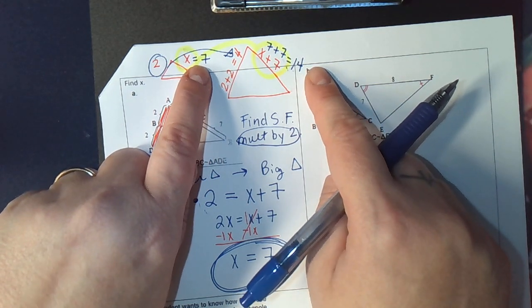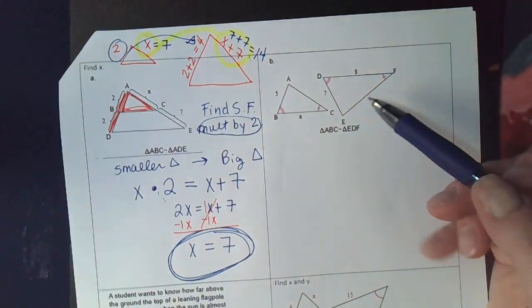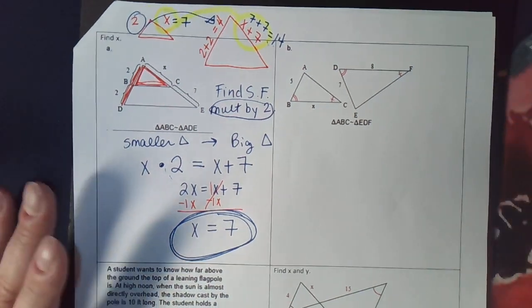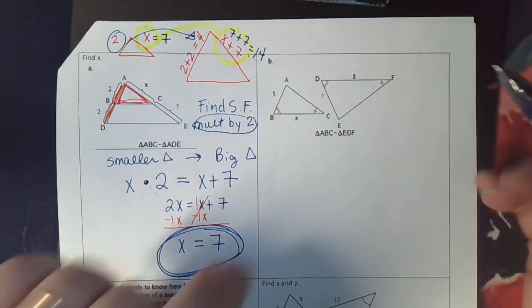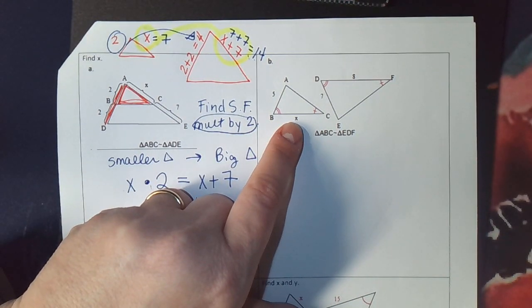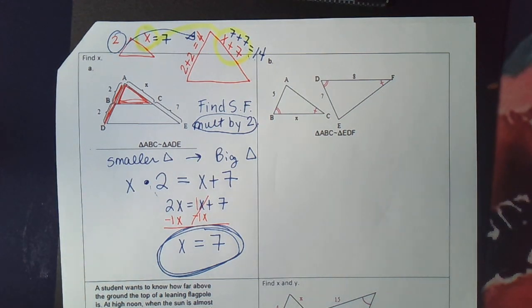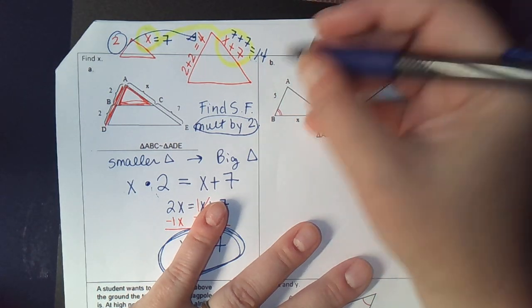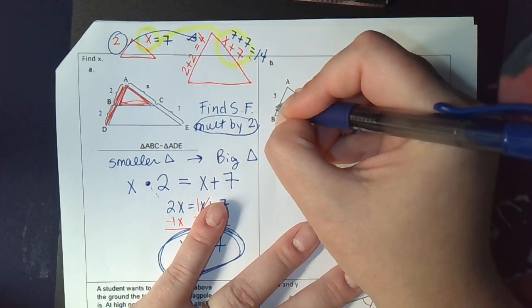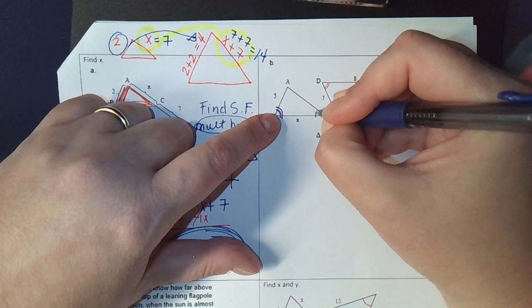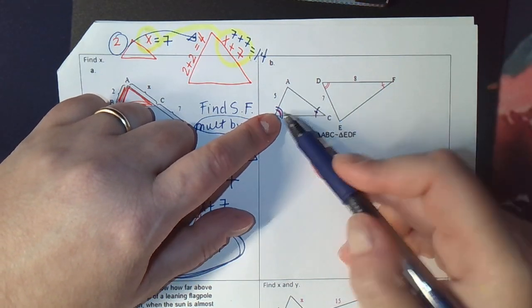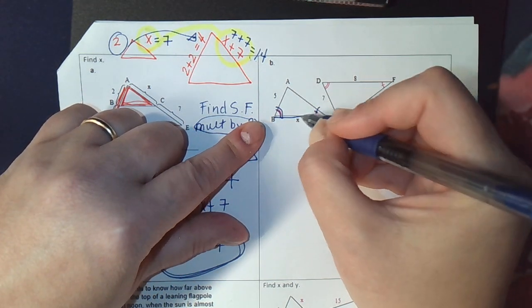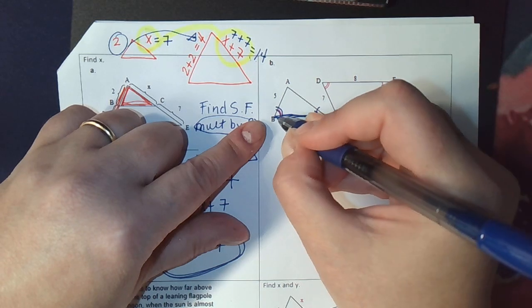Whoa. Okay, again, let's look at this guy. Oh my goodness. Okay, they're upside down. Alright, first we need to figure out what sides correspond to each other. Okay, so it looks like the side in between the double and the single little slash mark, the side in between those is x.